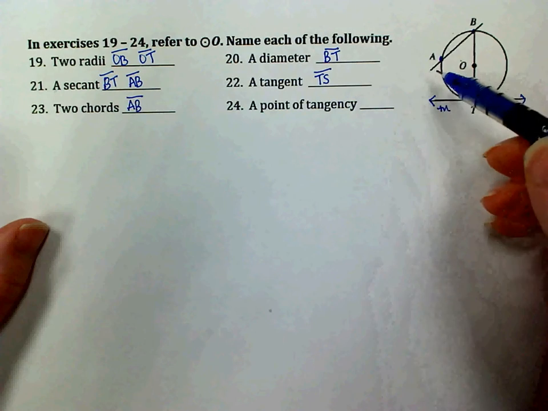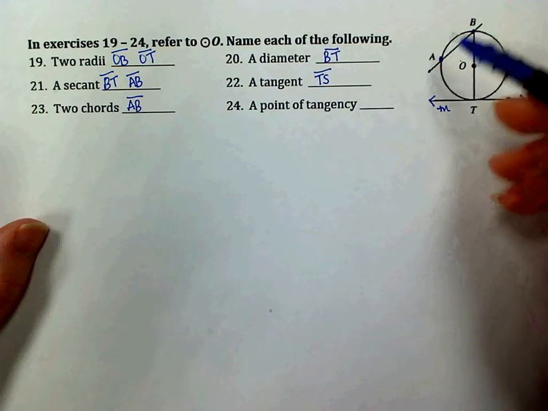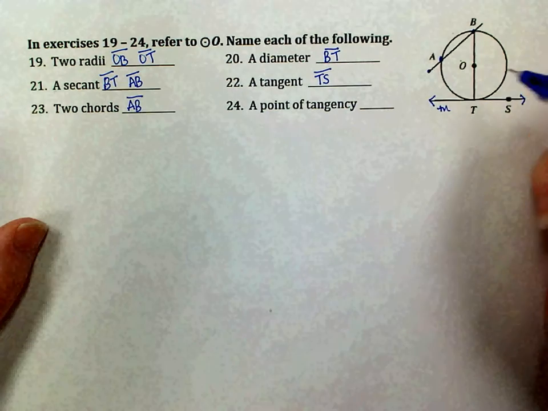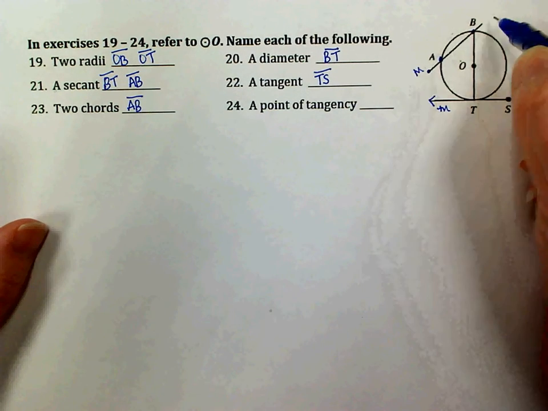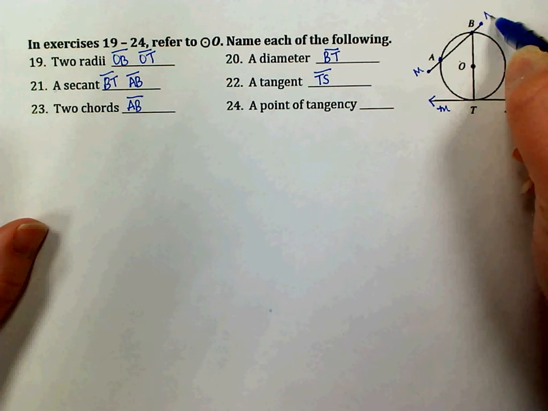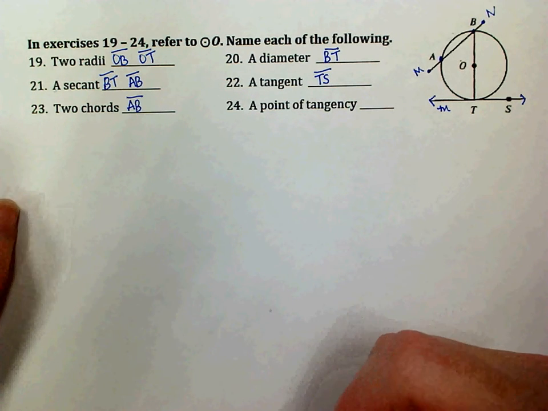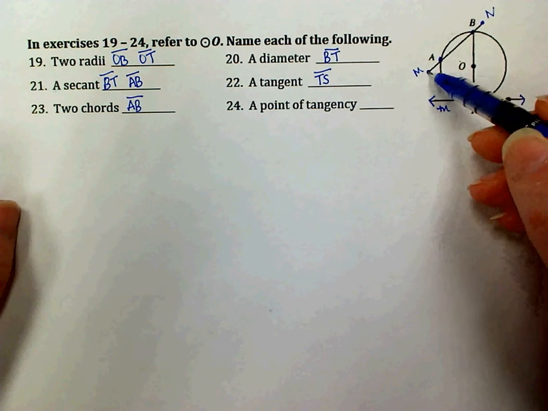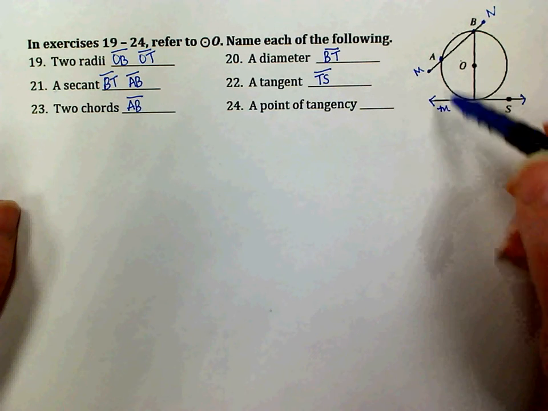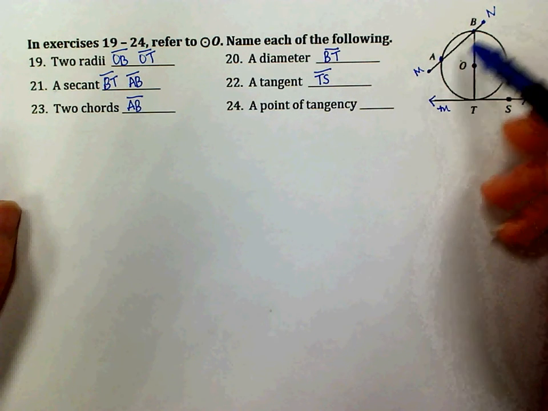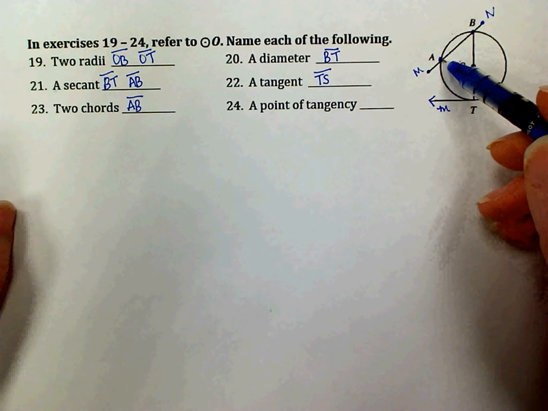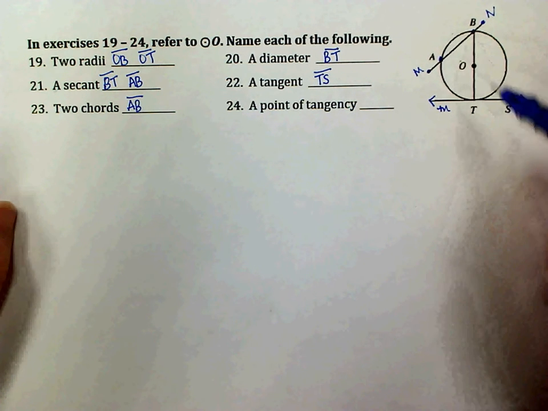Now, if I had a point out here and we'll call it M and we'll name a point out here N, I couldn't say segment MN is a chord because points M and N are not on the circle. I could say it's a secant, but I couldn't say it's a chord. Only the part that starts at A and ends at B is a chord.